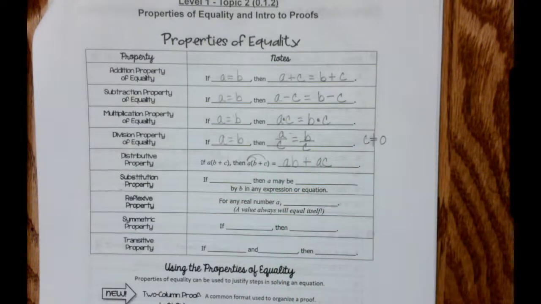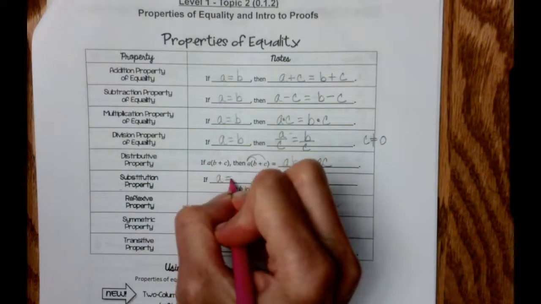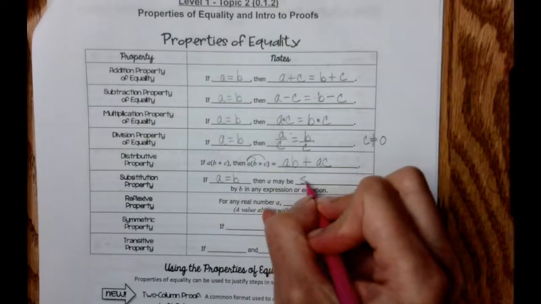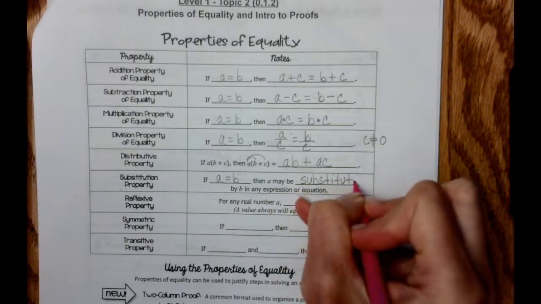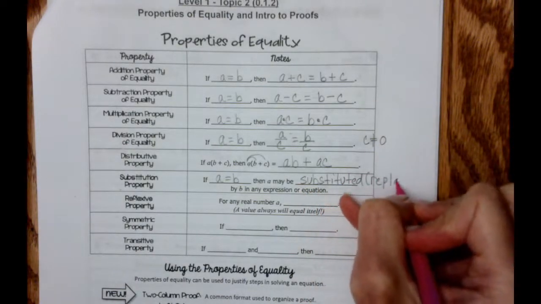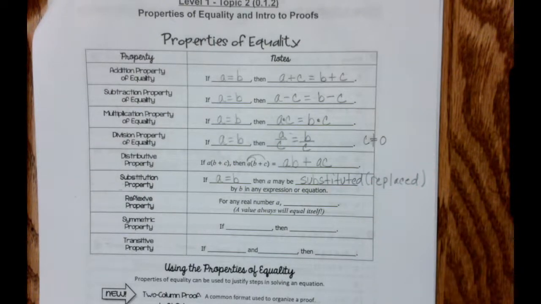A couple of other properties, going back to if we start with A equals B, then what we can say is that A may be substituted, or let's say replaced, by B in any expression or equation. If they equal the same thing, then instead of writing A, we can write B, or vice versa.